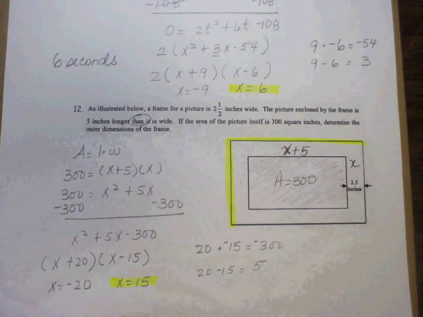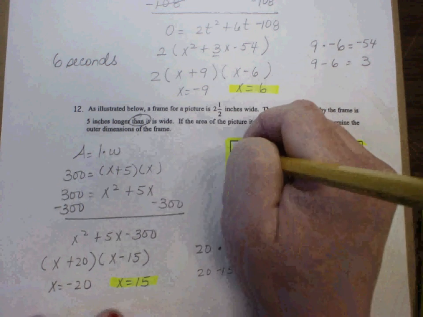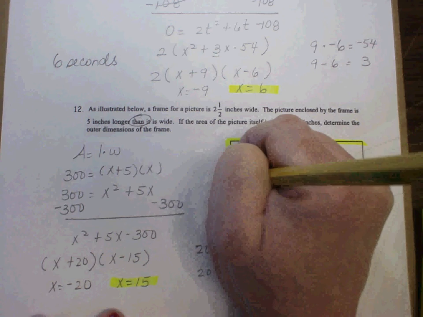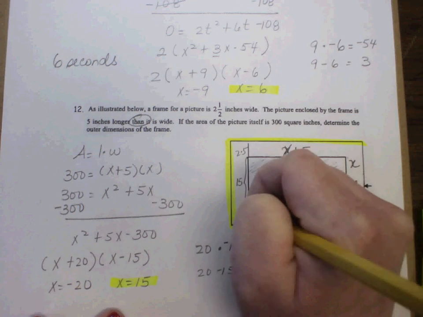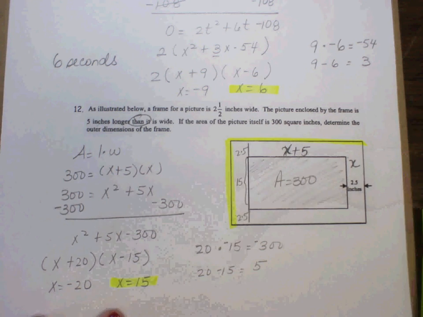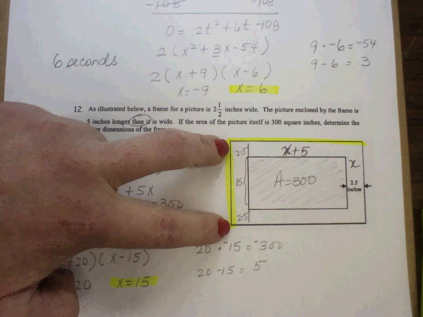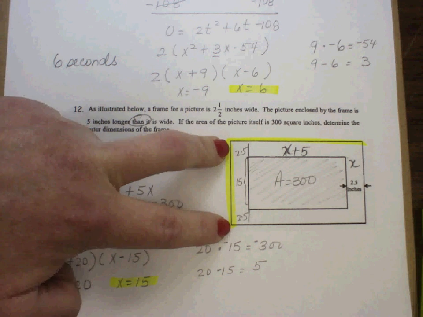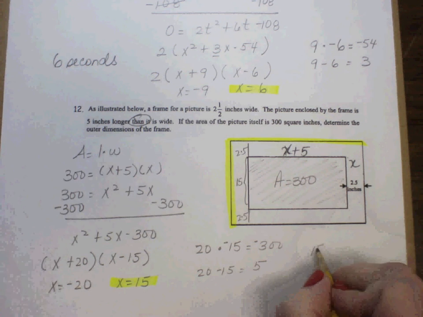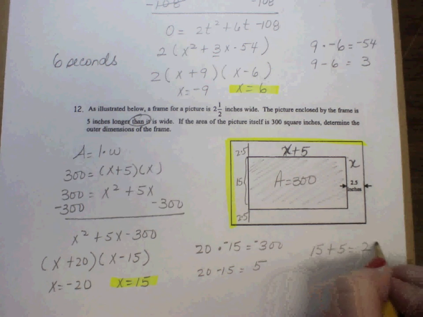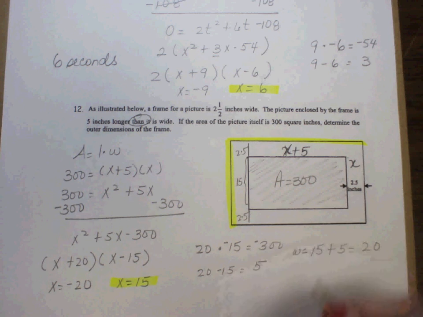So from here to here, I have 15, but from here to here, I have 2.5, and then from here to here, I have 2.5. So the width of the frame would be 15 plus 2.5 plus 2.5, which is 20.